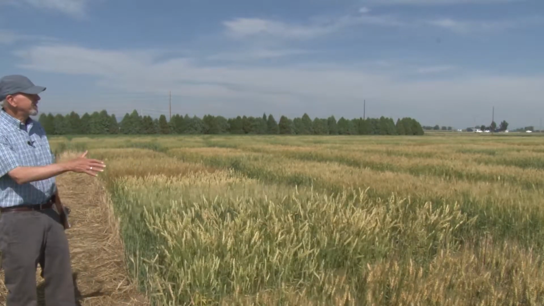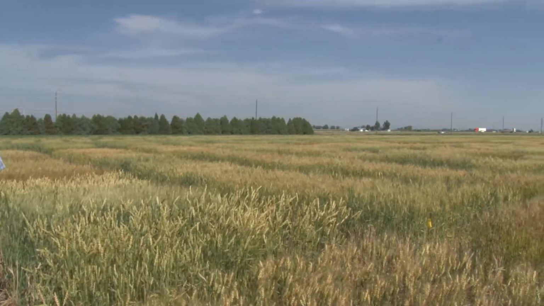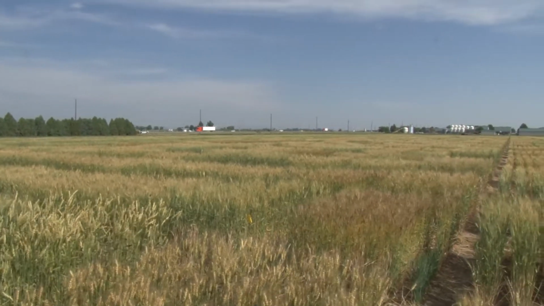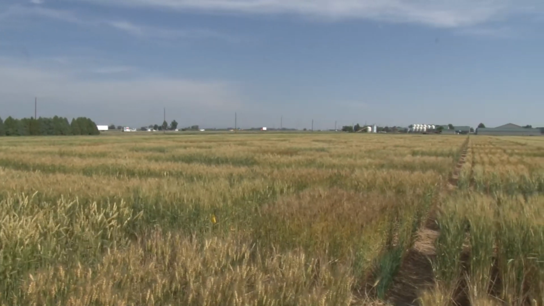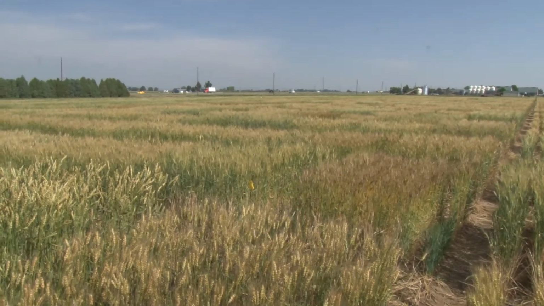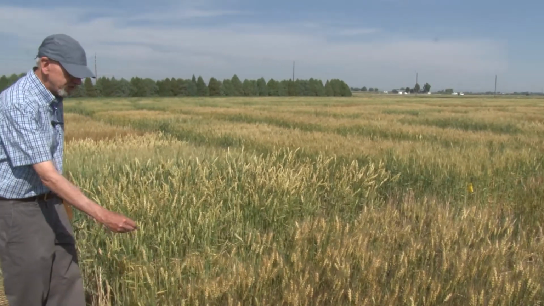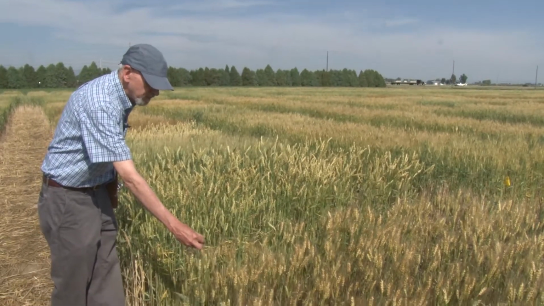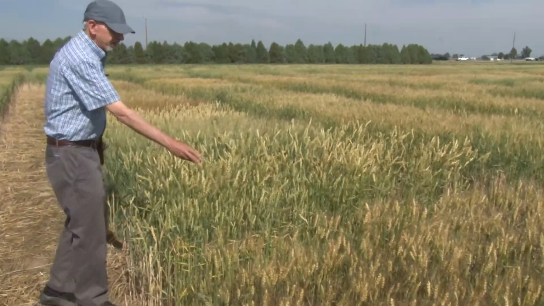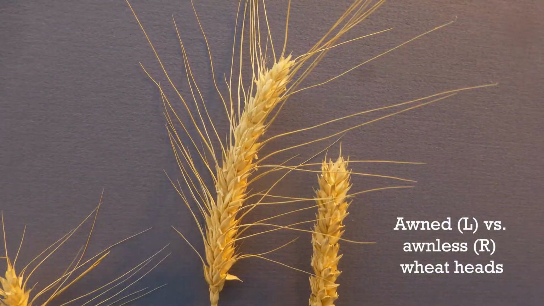I think it's really interesting to look across this field and to see just naked eye differences among the materials here. So most bread wheat and most of the lines in this trial have got awns, these barbed projections from the spike, but some of them are awnless, like this one here.